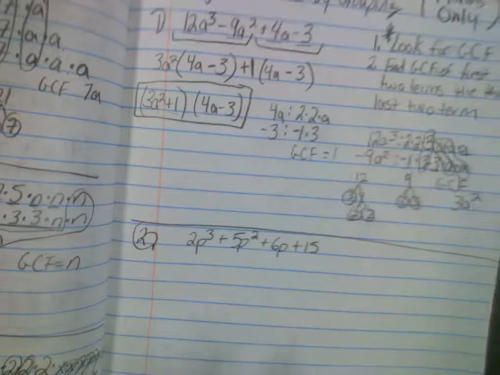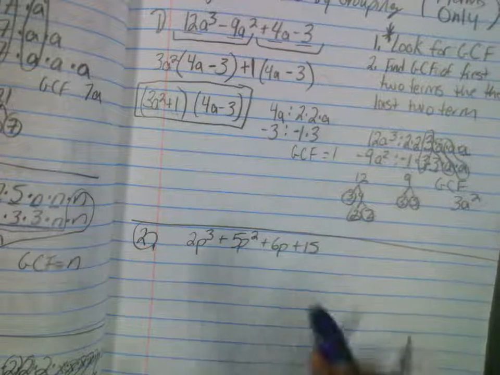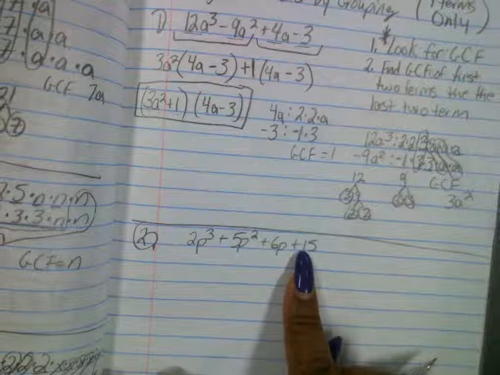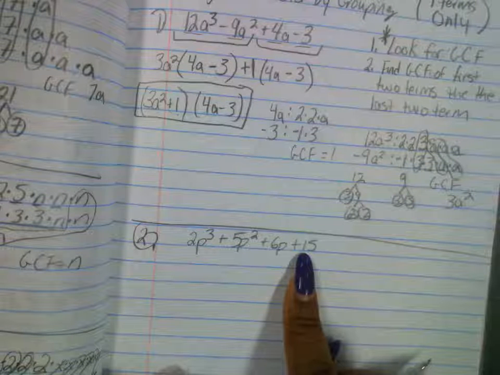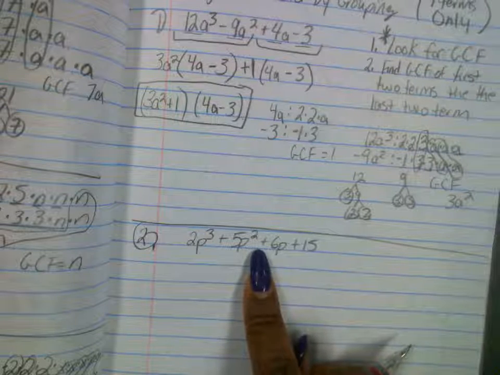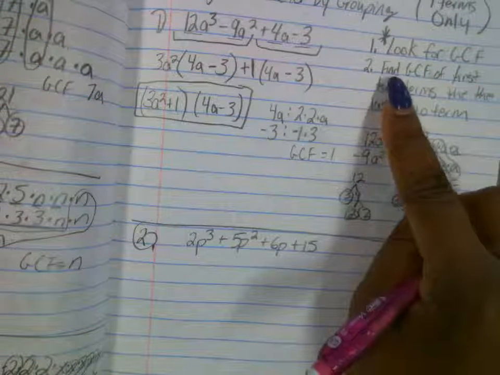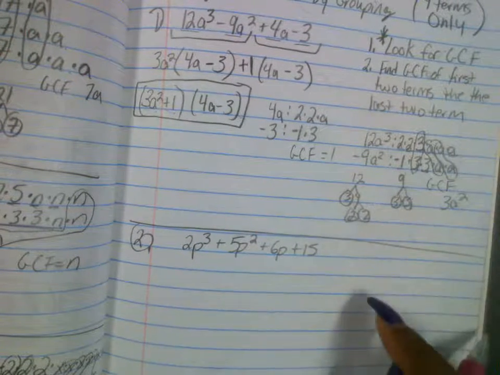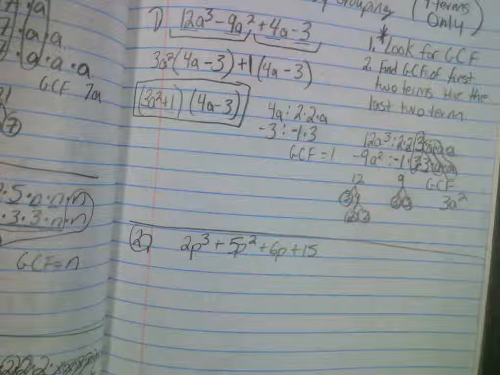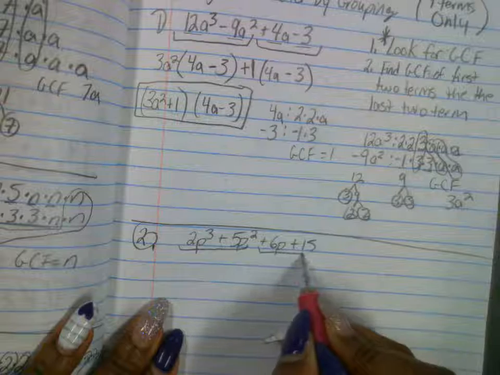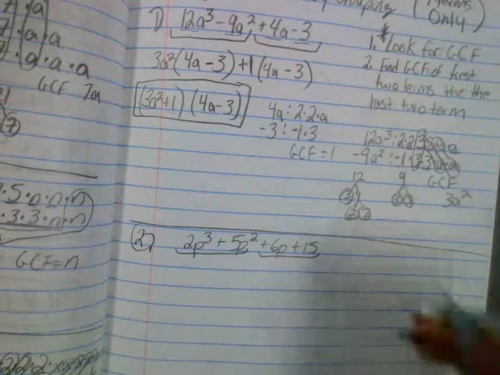All right. It's 4 terms. We're going to do the same thing. We're going to look for the GCF of all 4 numbers. There is no GCF for all 4 of these numbers. They don't all have something you can take out other than 1. So you're going to do the second step, which is to find the GCF for the first 2 and then find the GCF for the last 2. So let's do that out to the side.